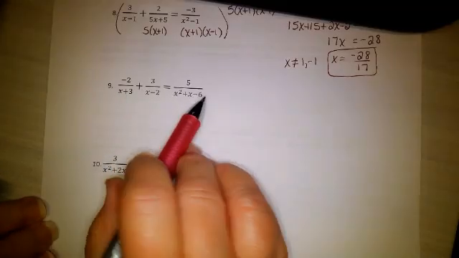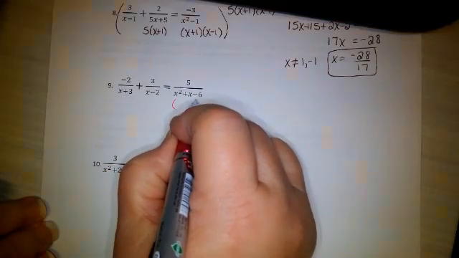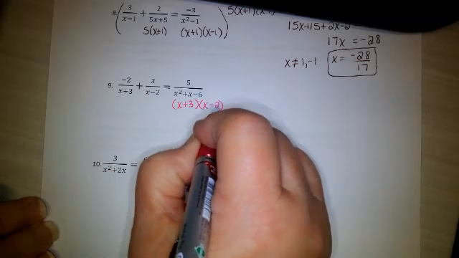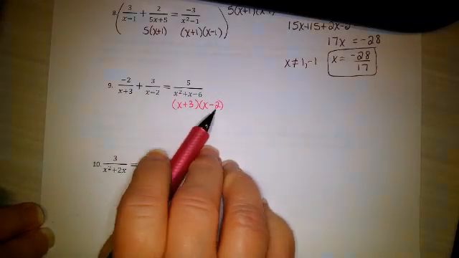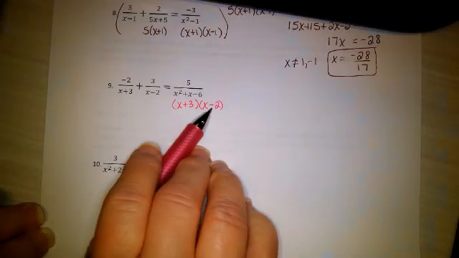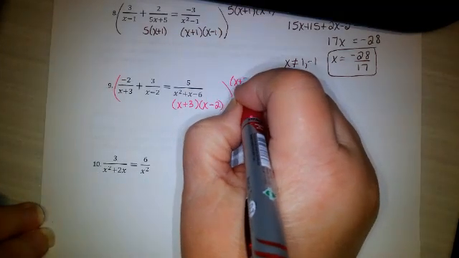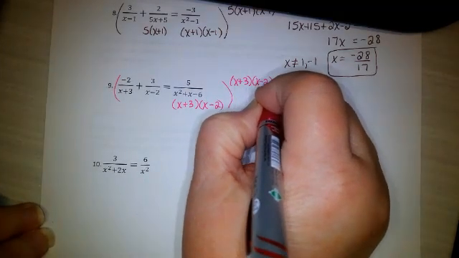I need to factor x squared plus x minus 6. I'm going to go with x plus 3, x minus 2. And I think that's my common denominator because it encompasses all of those denominators. X plus 3, x minus 2.